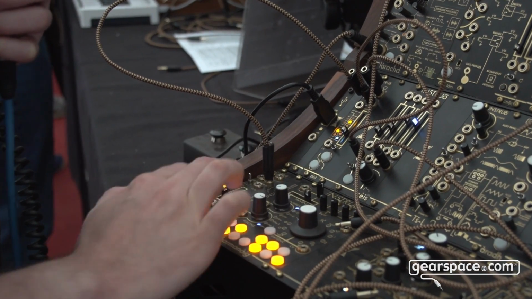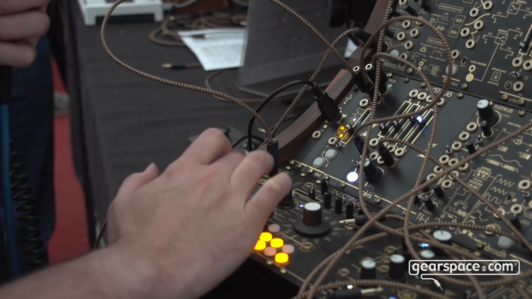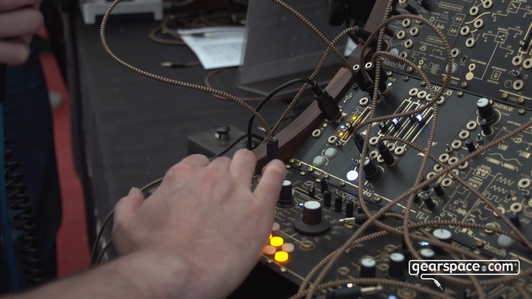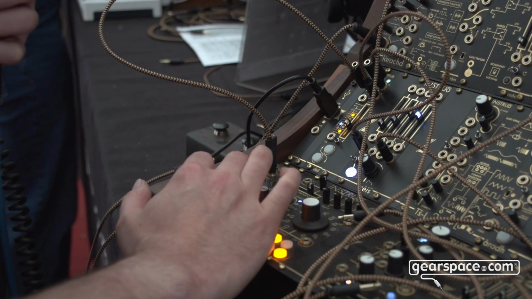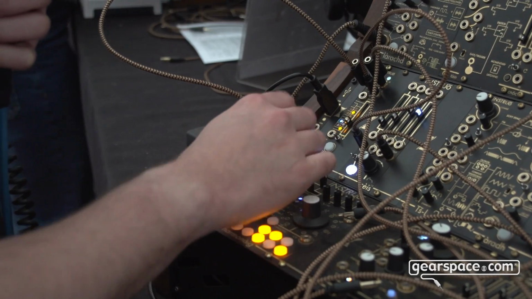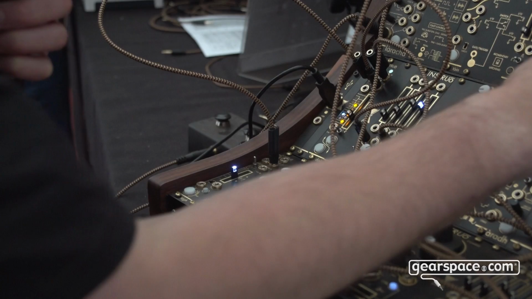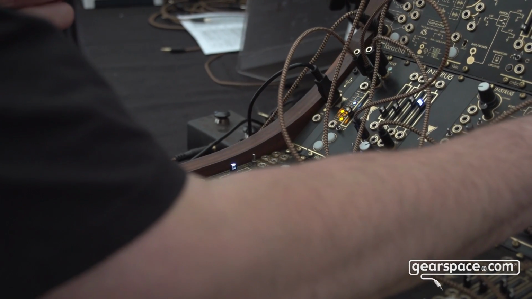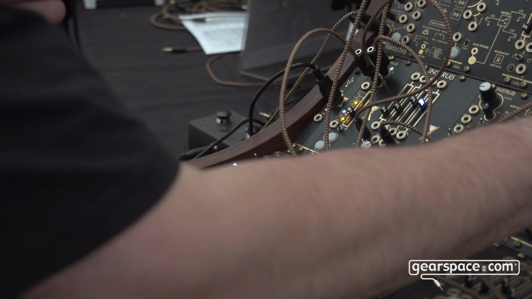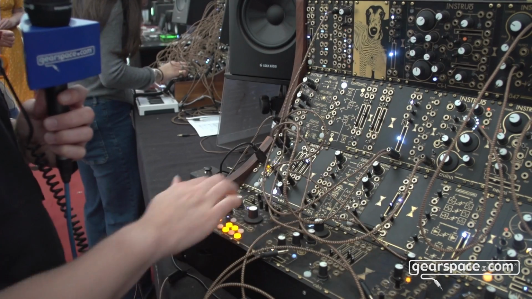So now I'm probably going to need to increase the depth of my CV. Let's go with a triangle arpeggio. There we go.